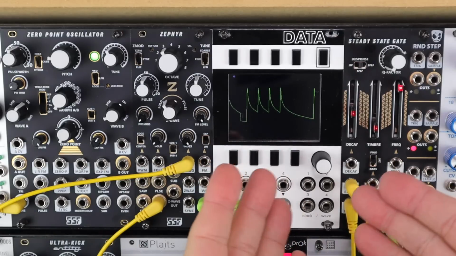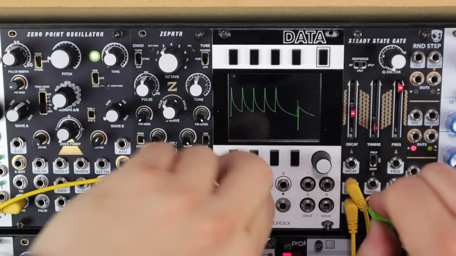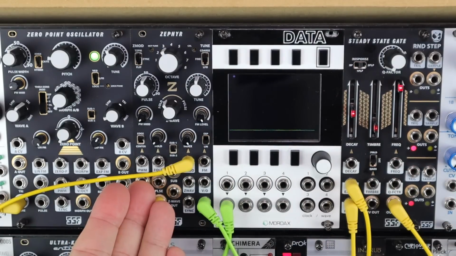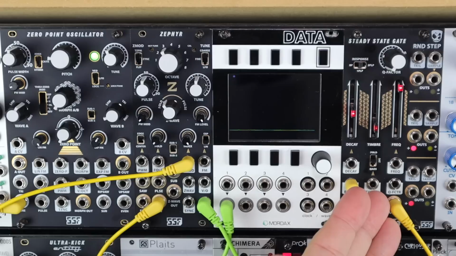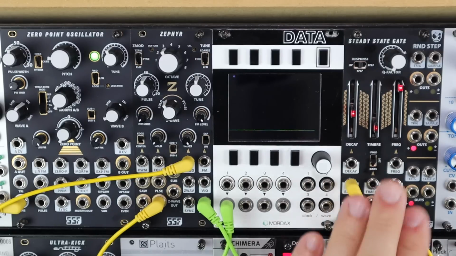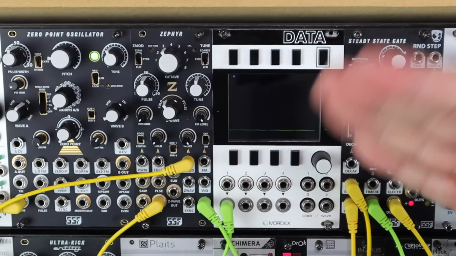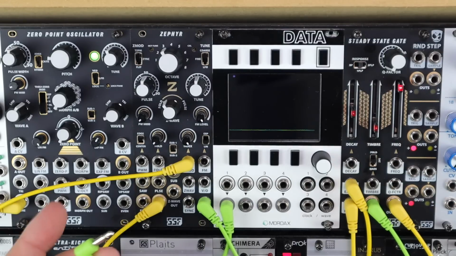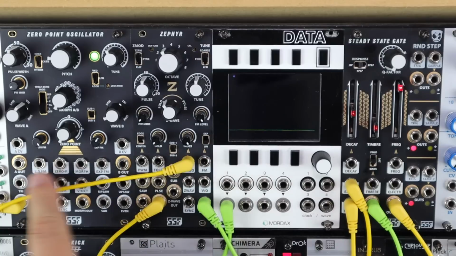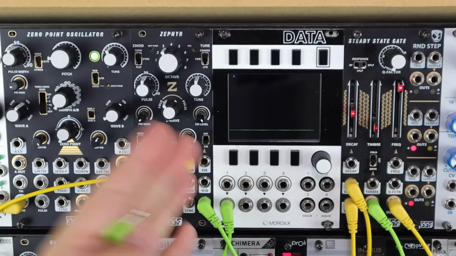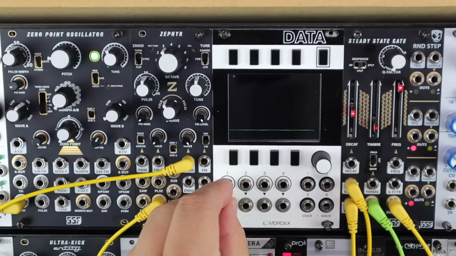So this is another simple and quick patch where I'm using a triangle from an oscillator into the steady state gate with a trigger, just doing some basic gated, low pass gate type things. But by using the envelope out here, I can have modulation that follows the envelope of this gate. And I can modulate something like the index of the FM, the through 0 FM between these two steady state gate oscillators.